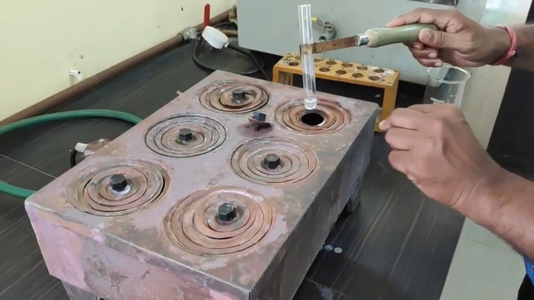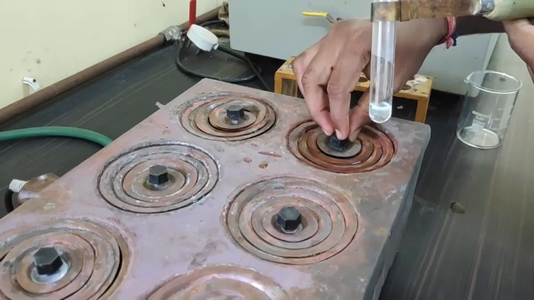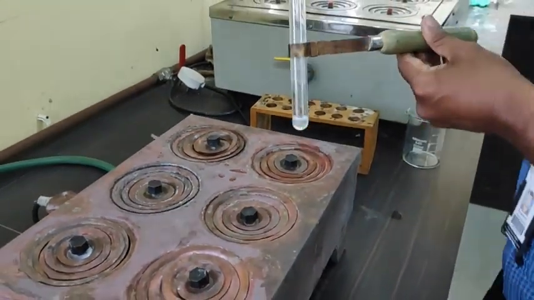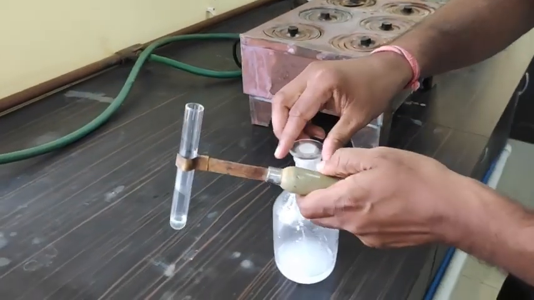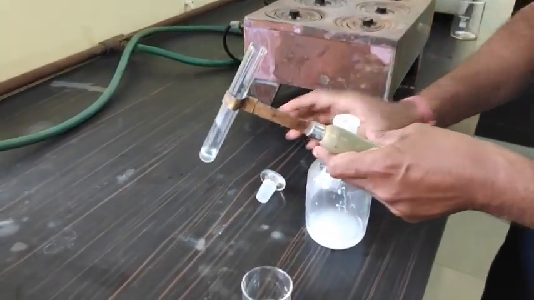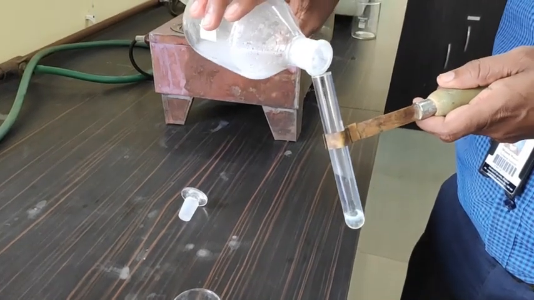Now we have passed 1 minute, and now we can already see that the water bath, which was already on, is now boiling. Now after this, he is adding some amount of lead acetate. Now let's see what happens.